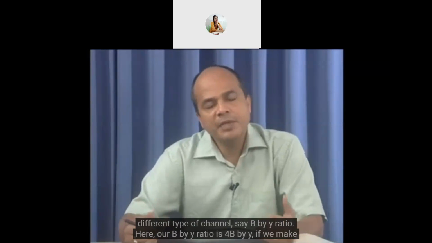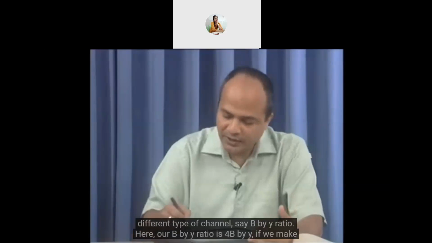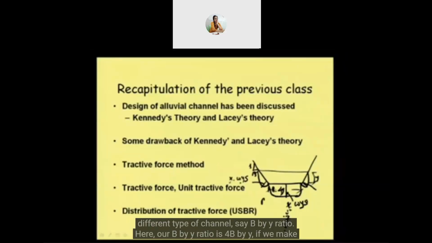Say B by Y ratio. Here our B by Y ratio is 4. B by Y, if we make it, is 4. But always the B by Y will not be 4. And here our side slope is 1:1.5. But this will not be always same.